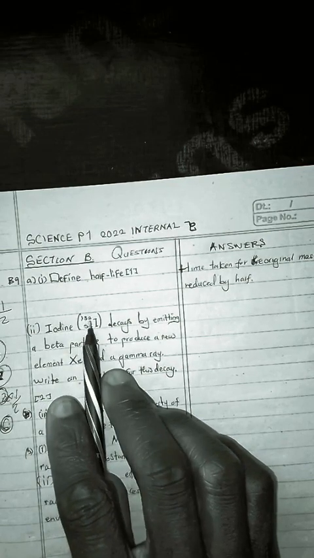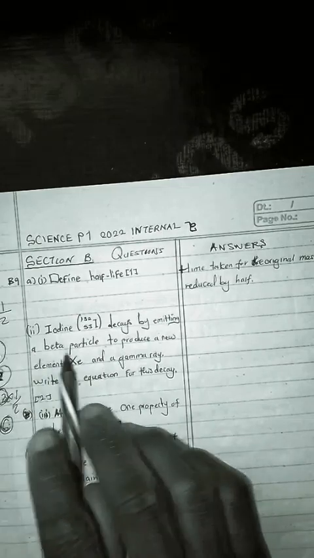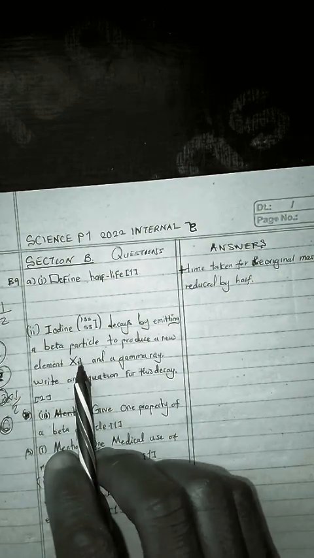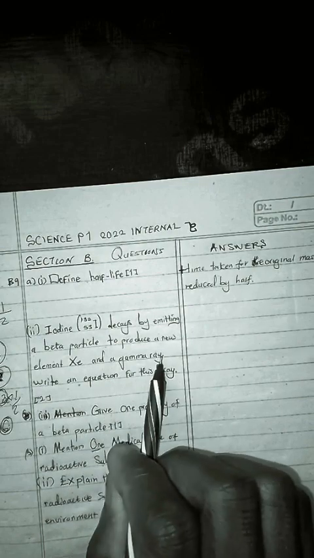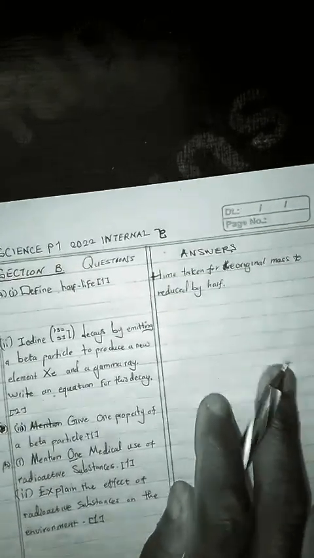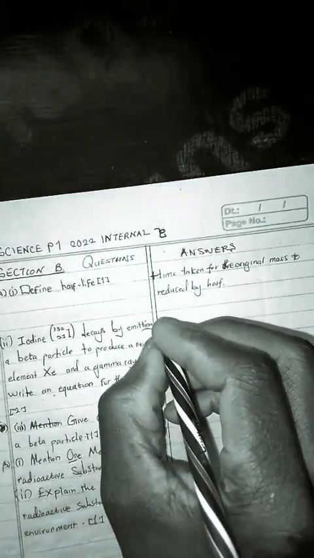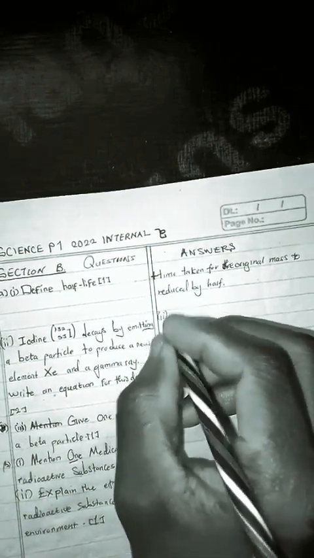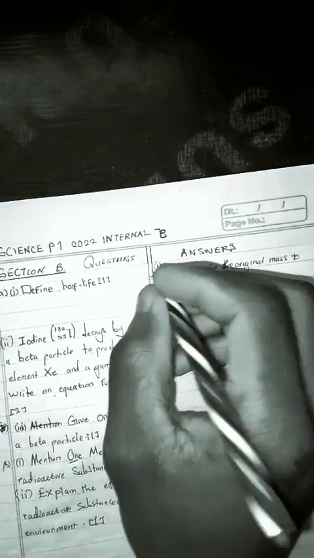So let's move on to the next one. It says iodine-132, which is represented by capital I, decays by emitting a beta particle to produce a new element, xenon, which is Xe, and a gamma ray. I'm going to write this as Roman numeral 2, and this one is Roman numeral 1.